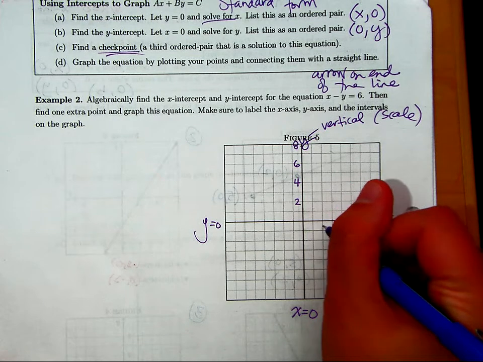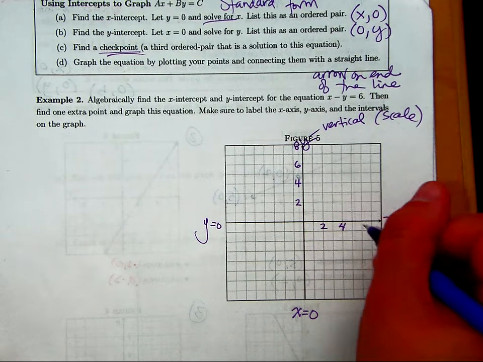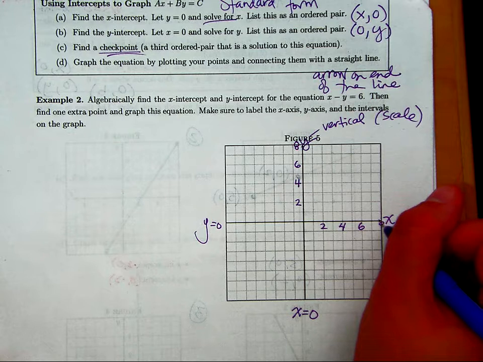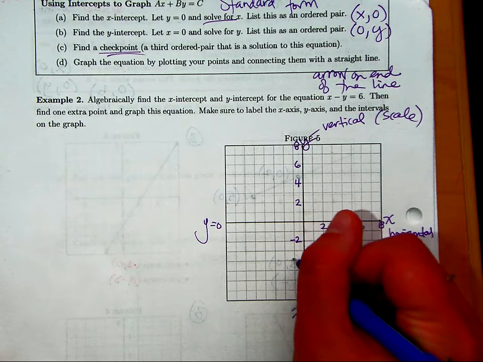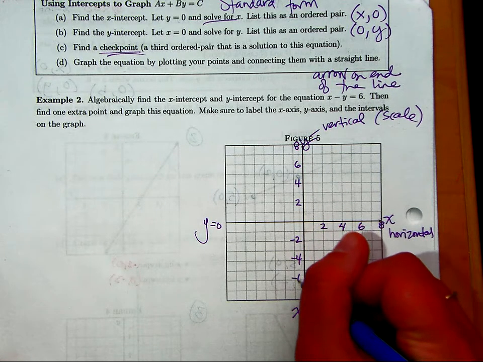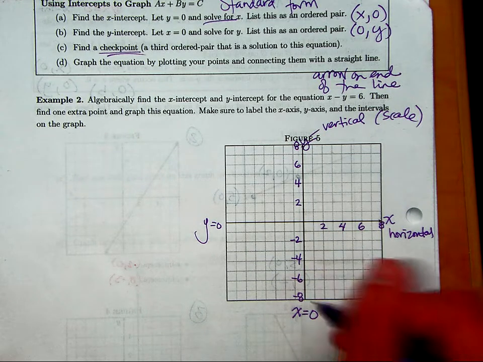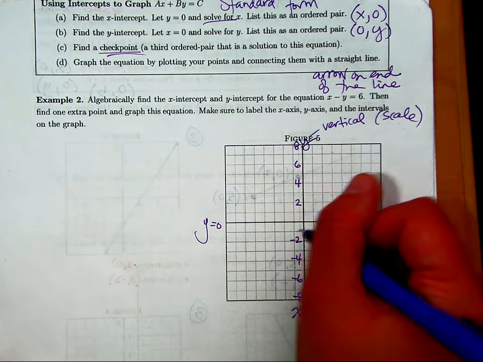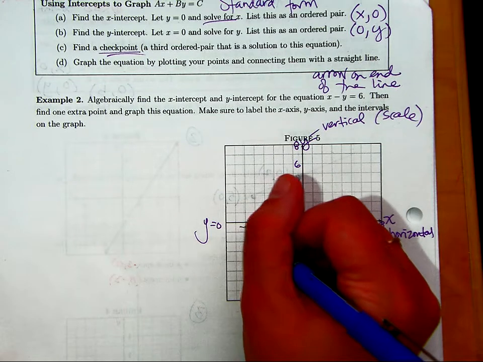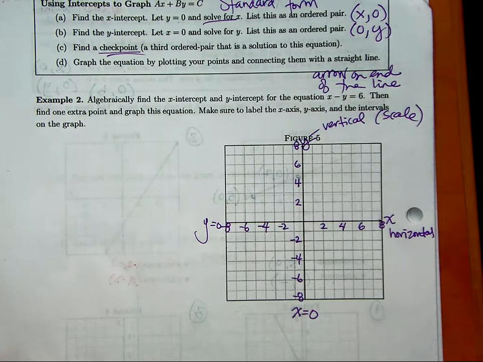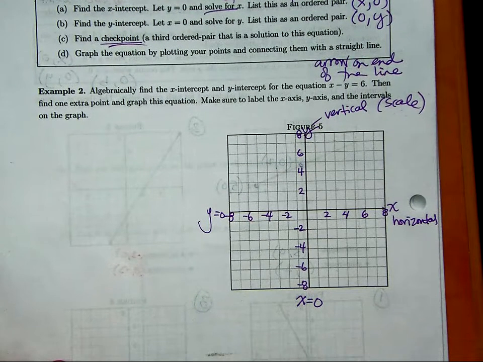So I have 1, 2, 3, 4, 5, 6, 7, 8, and -1, -2, -3, -4, -5, -6, -7, -8. So I'm still using a scale of 1, even though I'm only labeling every other one. Does that make sense?